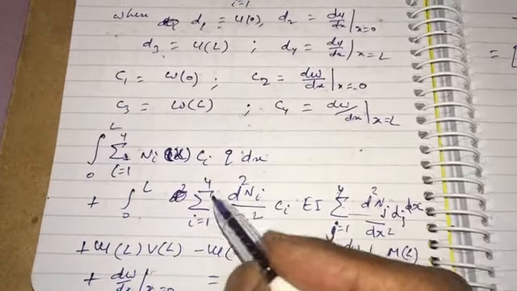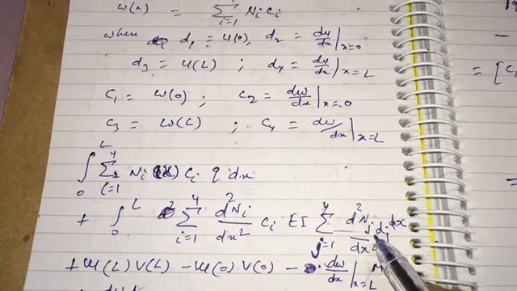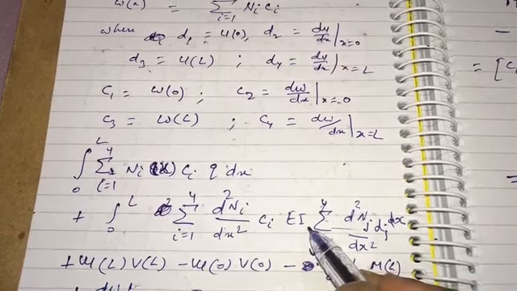Now we can look at these equations here. So Kij, I from here, J from here, and then we have the EI term here.